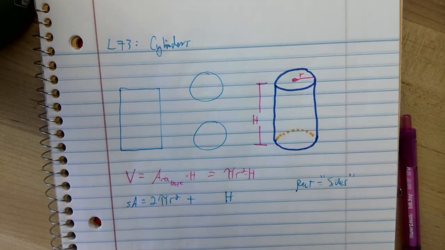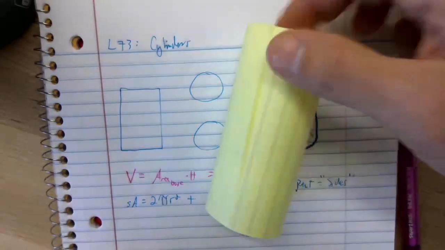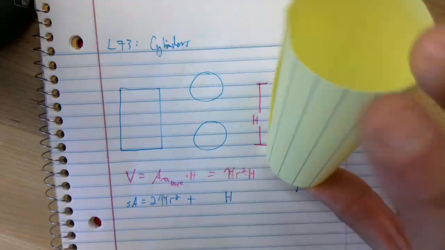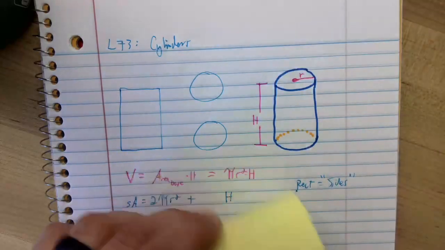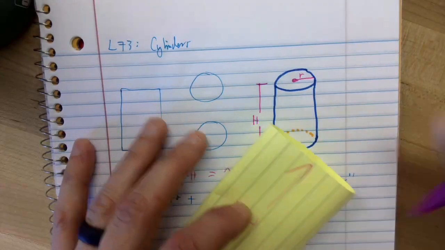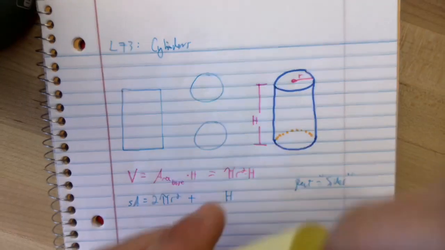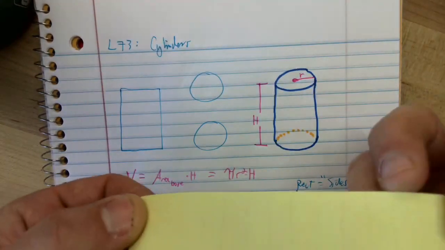I'm trying not to talk way too much. Can't help it. Really excited. Well, the height is clearly, did that change? That's just the height of the cylinder, right? That's the height. Woo, height. I can draw on it, right? But how long is it?